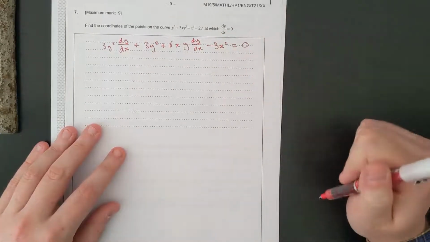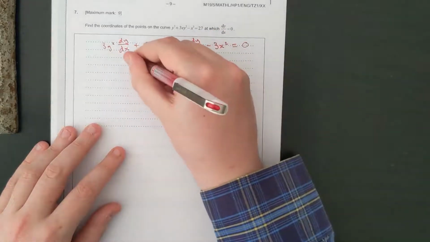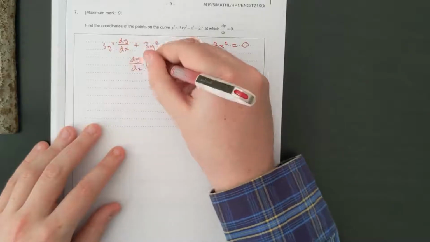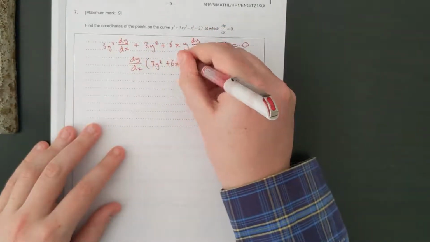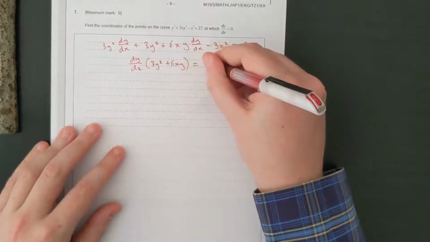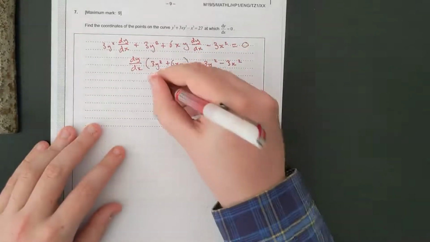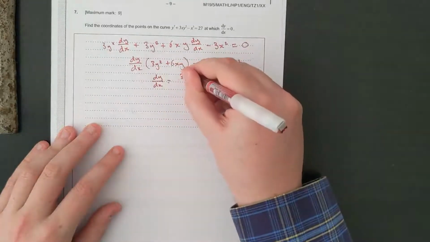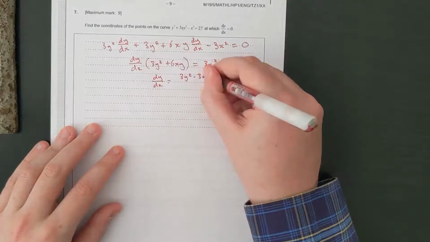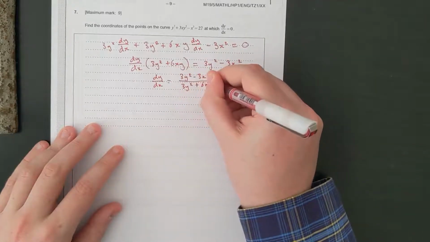I want to find what dy/dx is equal to, so I'm going to factorise out my dy/dx. So I have dy/dx (3y squared plus 6xy) is equal to 3y squared minus 3x squared. And so dy/dx is equal to (3y squared minus 3x squared) all over (3y squared plus 6xy).